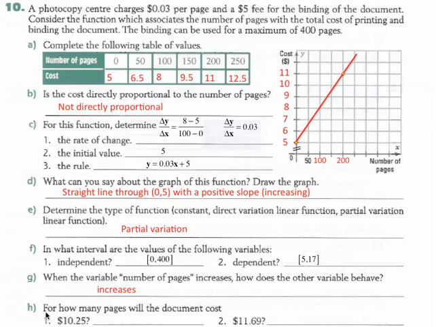For how many pages will the document cost 1025? What I'm going to do is take my equation and replace the y, because that's the cost, with 1025. And then solve for x. So I'm going to subtract 5 from both sides, and that gives me 525, and then I'm going to divide both sides by 0.03, and that gives me x is equal to 175.